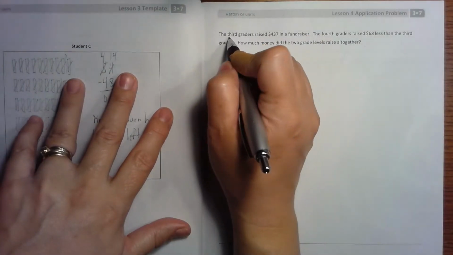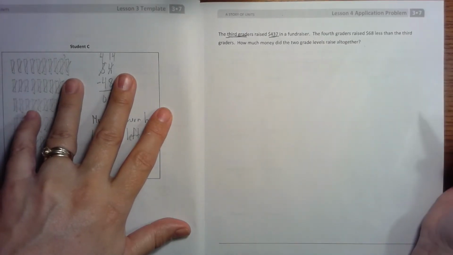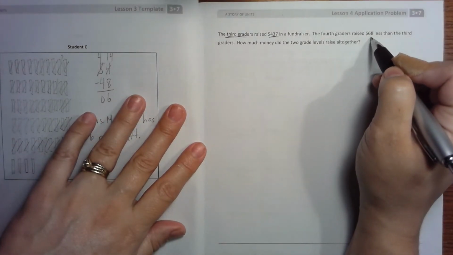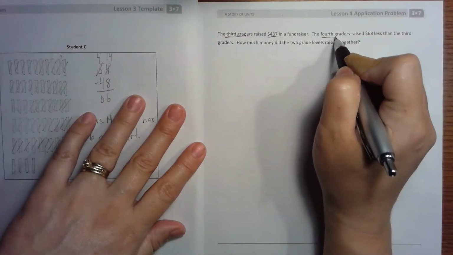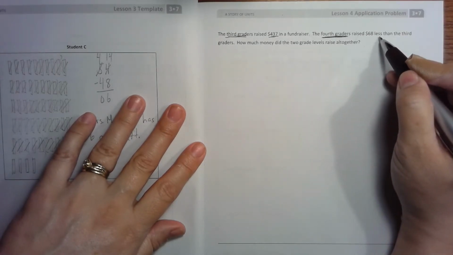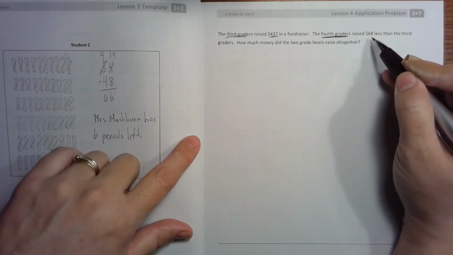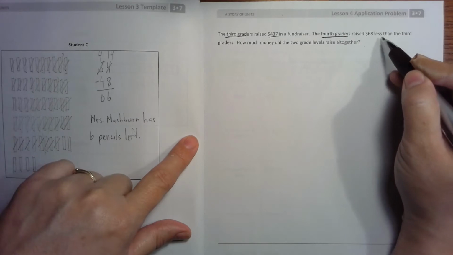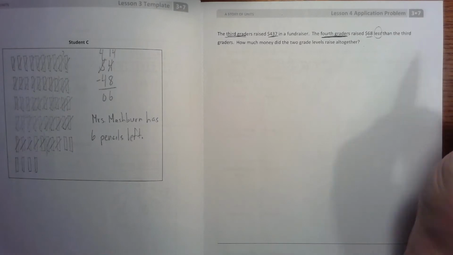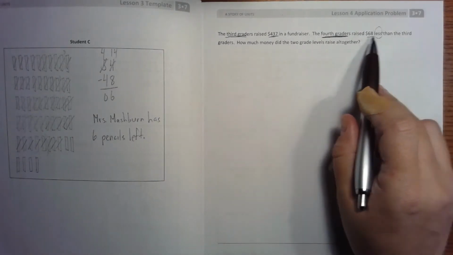It says the third graders raised $437 in a fundraiser. The fourth graders raised $68 less. So we have the fourth grade class, $68 less. Does that mean they raised $68? No, they raised $68 less. So this word less is super important. Less than the third graders. Before I try to answer this question, I need to think about what I know here.